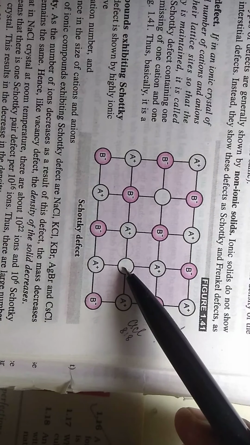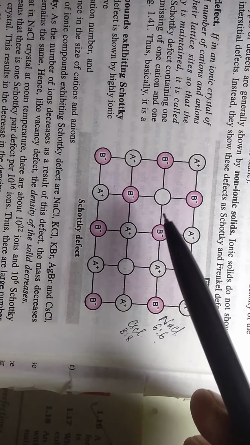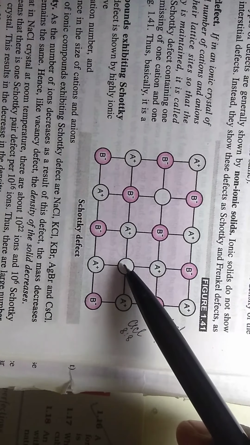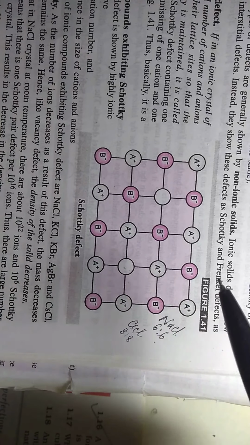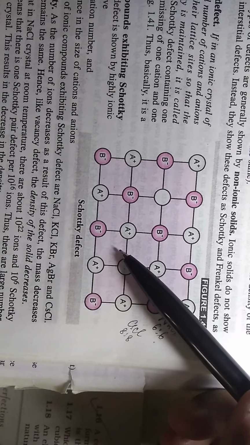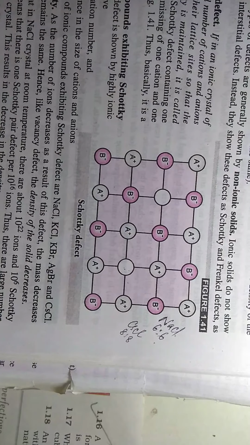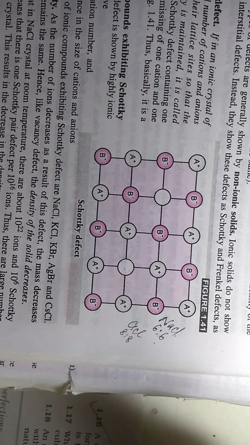Because of this, what will happen? The density of the solid decreases because mass is out, is it not? So, volume is remaining the same. When mass is decreasing, density will also decrease. Right? So, these are the basic points for Schottky defect. Now, what happens in the other kind, that is Frenkel defect?